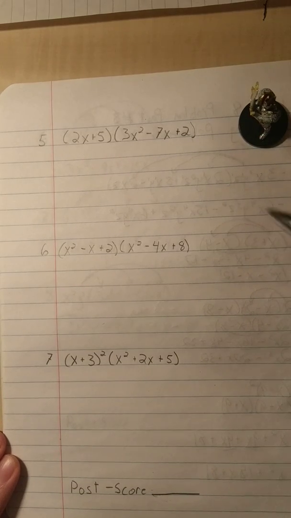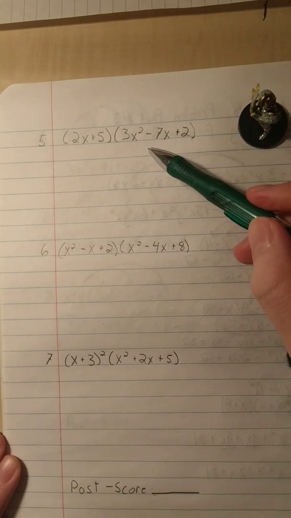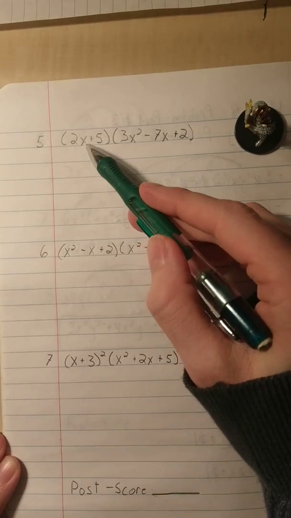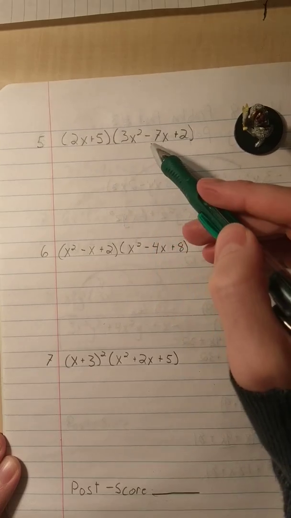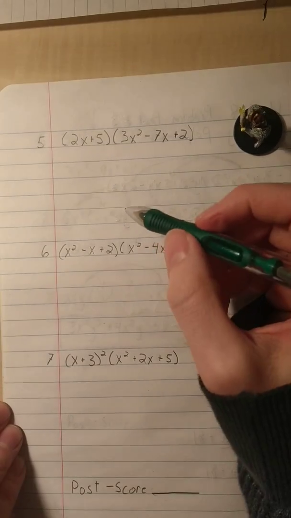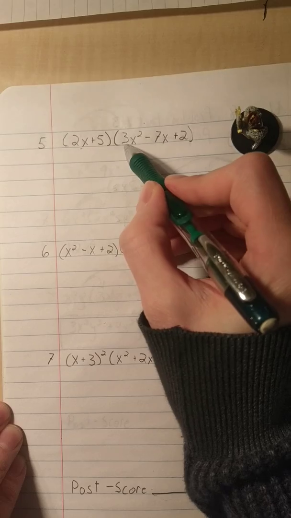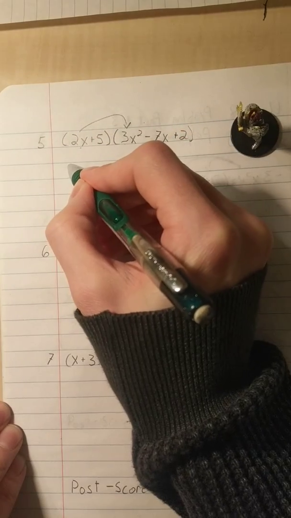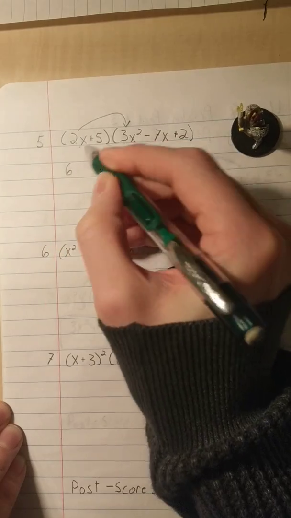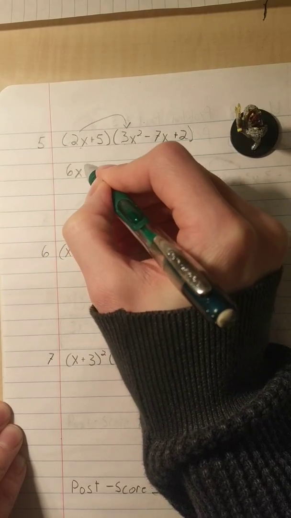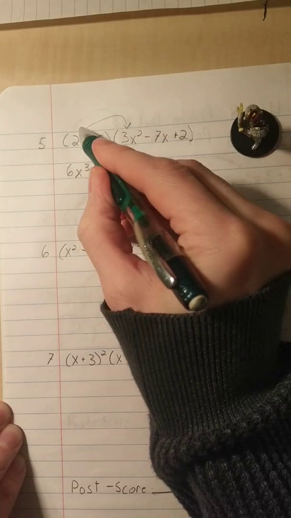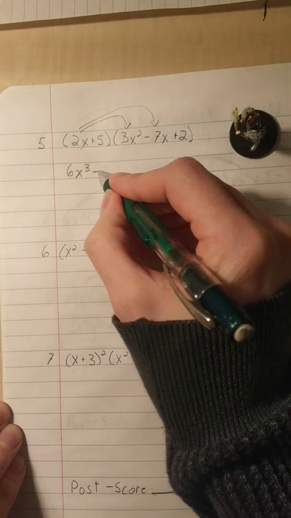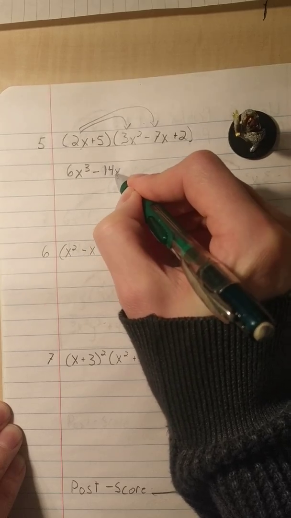Okay, moving on to the back, we have a binomial times a trinomial. So I'm going to use the same exact technique. I'm going to multiply everything in the first group of parentheses by everything in the second group of parentheses. So starting with the 2x times 3x squared. 2 times 3 is 6. X times x squared is x to the third. 2x times negative 7x would be a negative 14x squared.